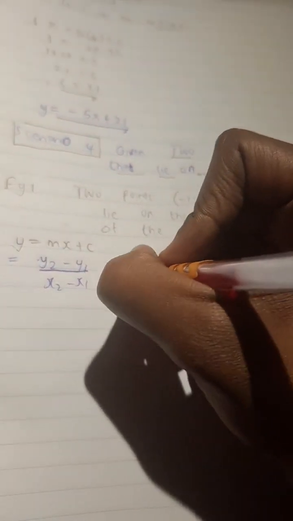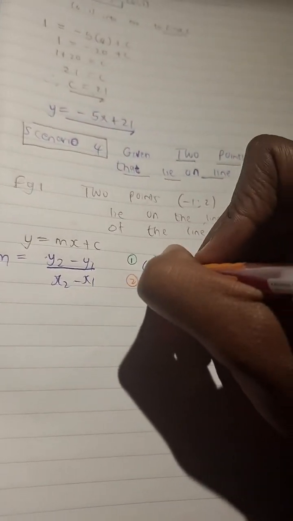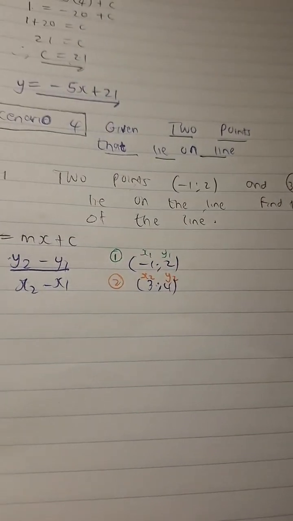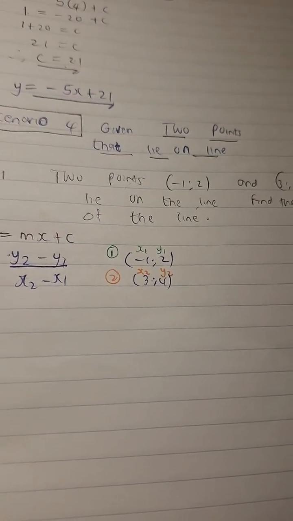If then you say this is your second point, then it means this is going to be x2 and this is going to be y2. You see, my friends?